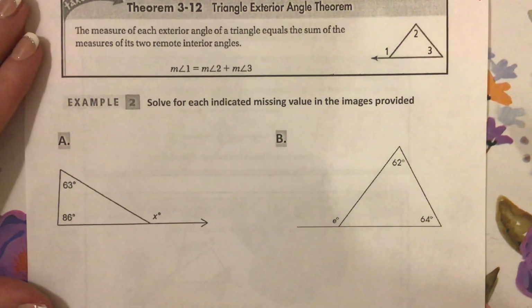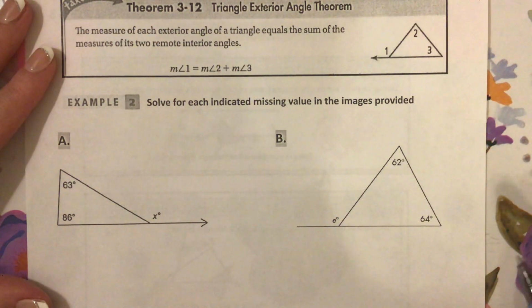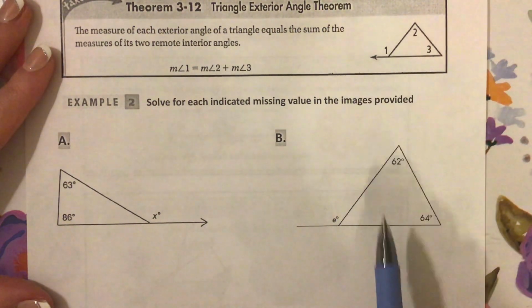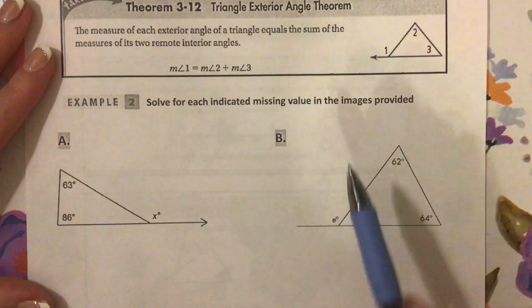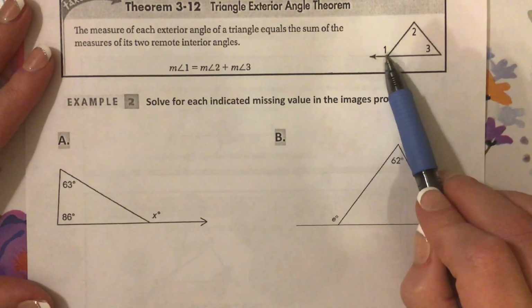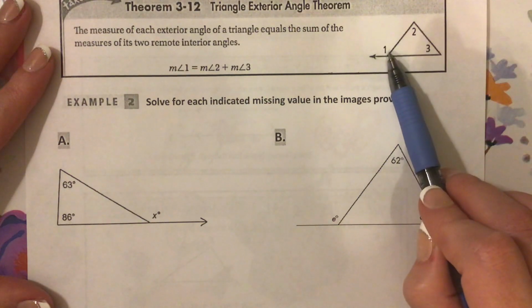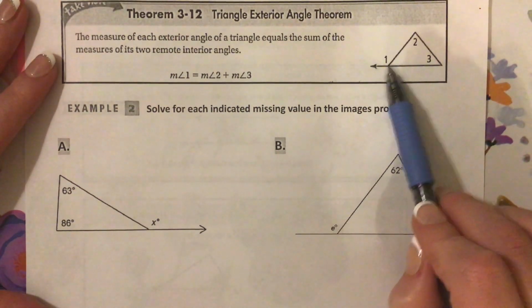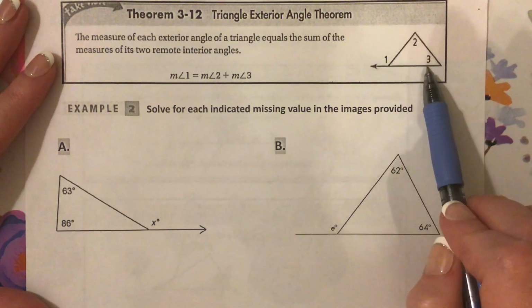What this is: when you elongate one of the sides of a triangle, like this or like this, the angle that gets formed with the elongated side is equal to the sum of the two remote interior angles. One more time.